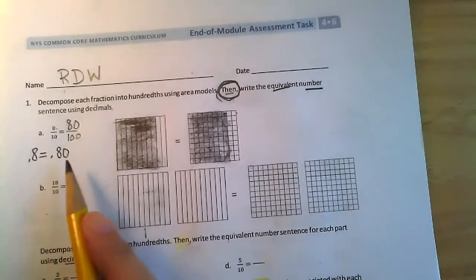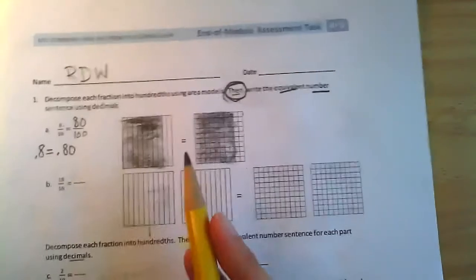Literally, the only difference is I add that 0 in the hundredths place. They're the exact same number, right?